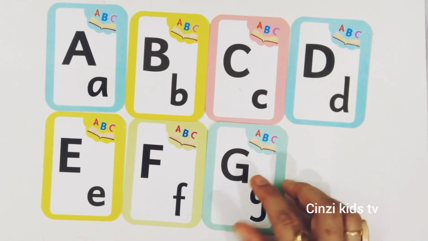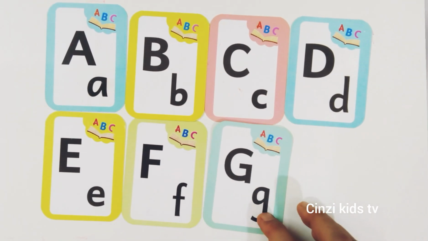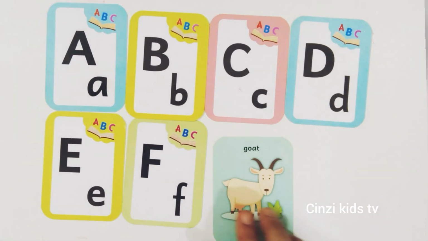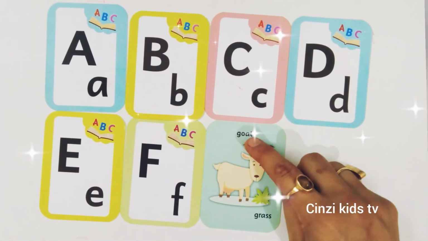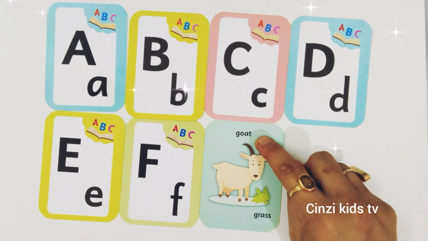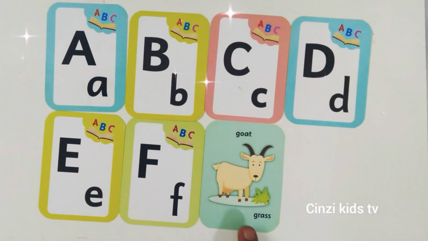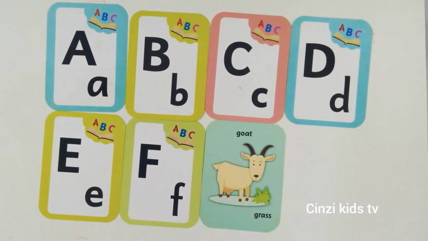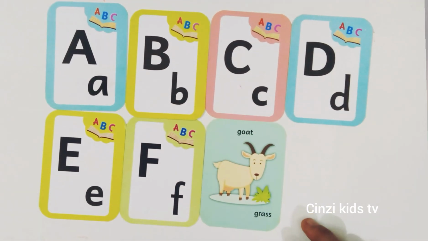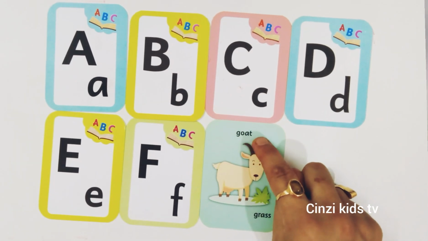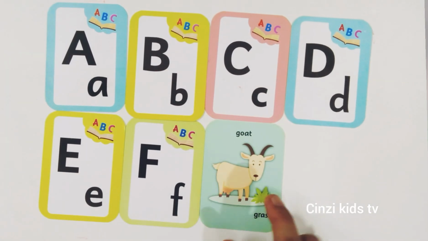G. This is big letter G. This is small letter G. And G for goat. G-O-A-T, goat. This is goat. G for grass. G-R-A-S-S, grass. This is grass.